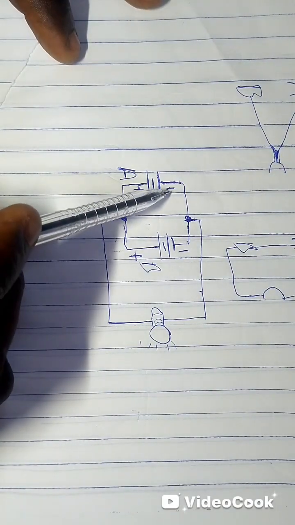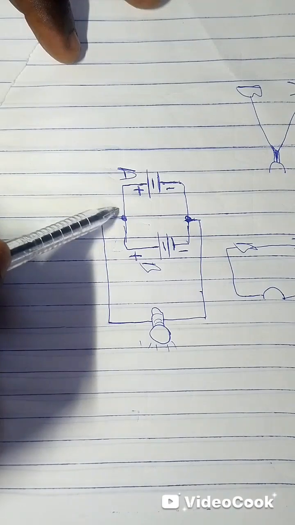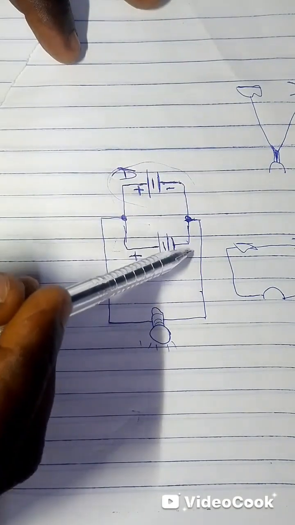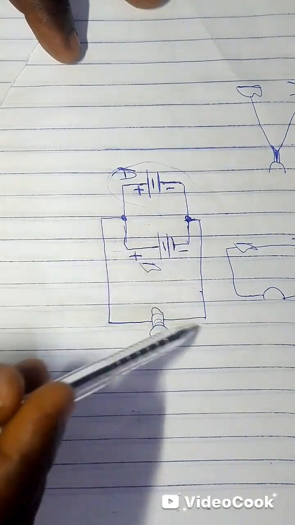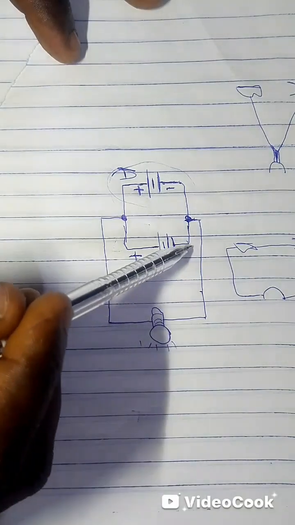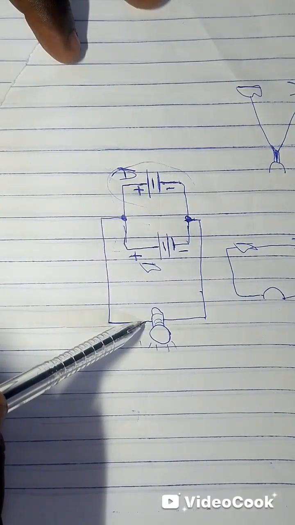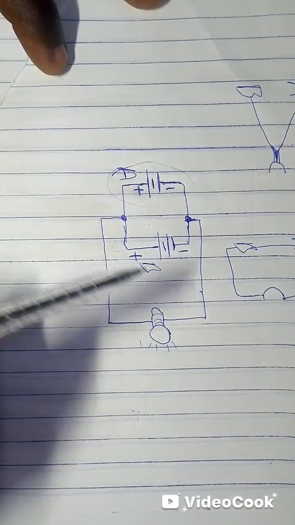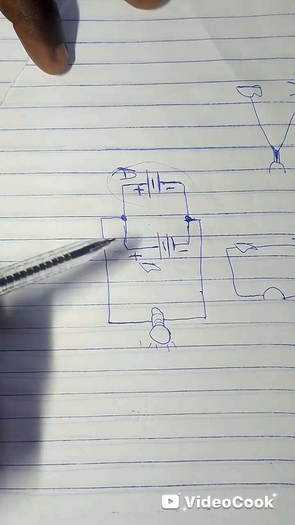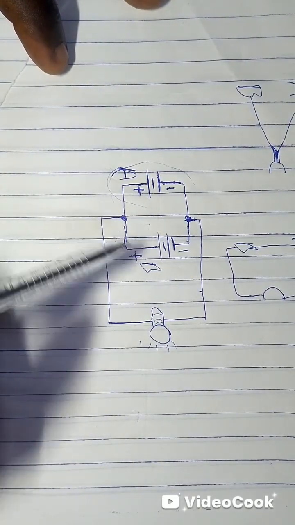So if battery A is removed, battery B will still be running the load. And if battery B is removed, battery A will still be running the load. That is what it means for batteries to be connected in parallel.